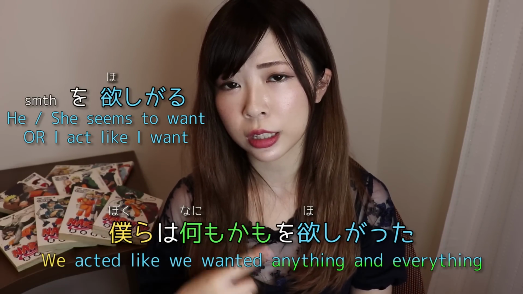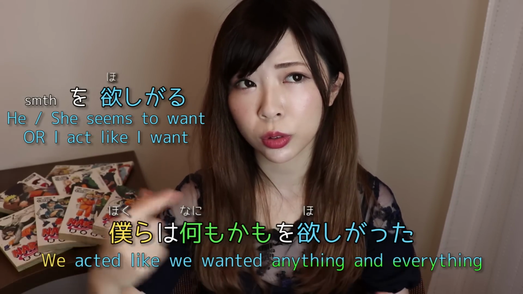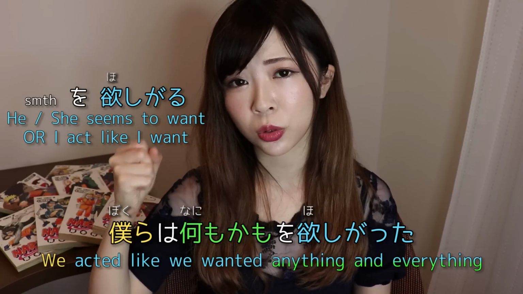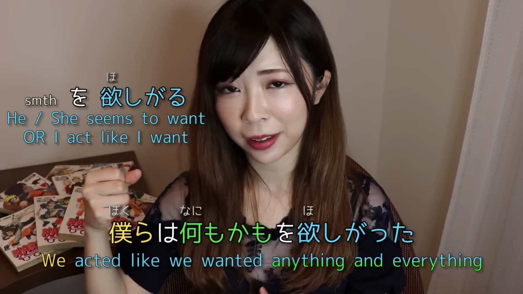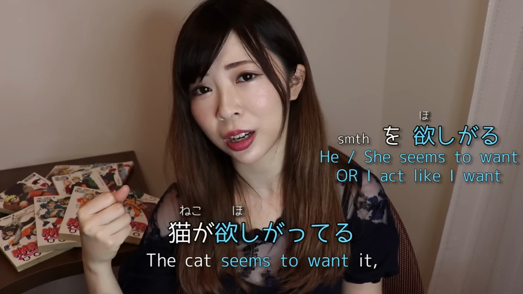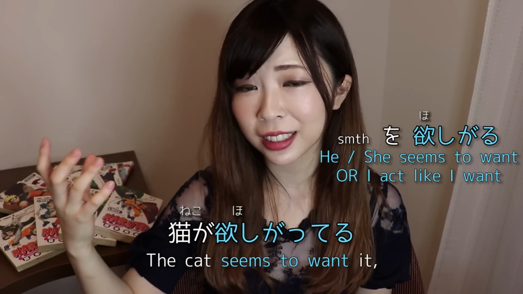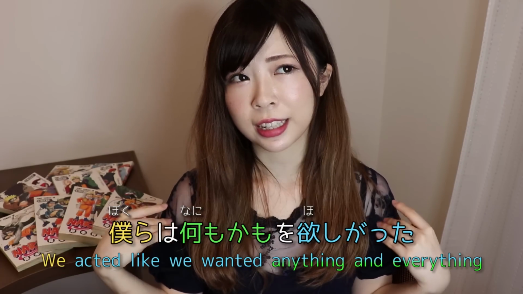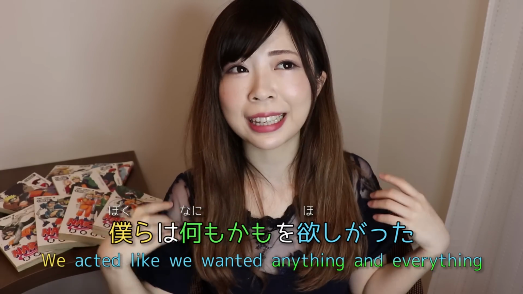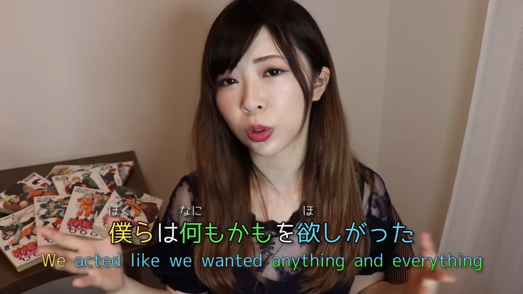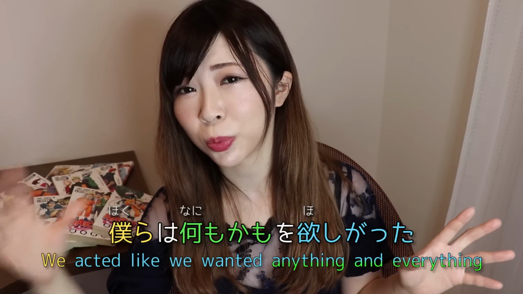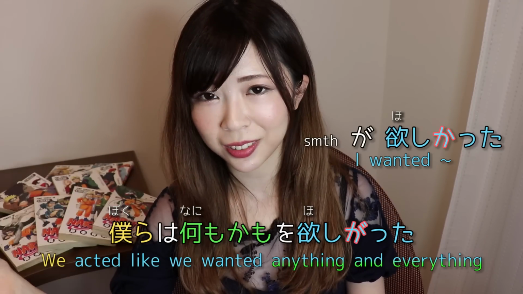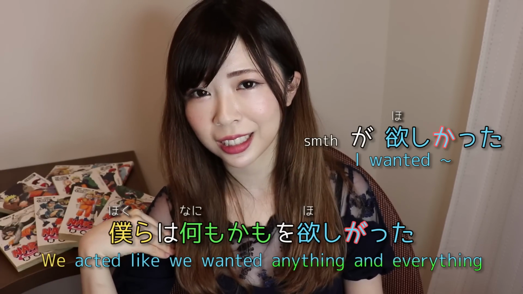Usually this 欲しがる is used about someone like the third person, not I or you, but the third person seems to want something. So if you have something and then your cat is acting like she wants it, right? Then you can say 猫が欲しがってる, like the cat seems to want that thing. But when you say 私たちは欲しがった or 僕らは欲しがった in this case, it's like we acted like we wanted it. You made it pretty clear that you want it. Again, this is a song, so it just sounds more poetic than 私たちは欲しい. Yeah, so 欲しがった sounds like 欲しかった, which is the past tense of I wanted. But they are kind of different.